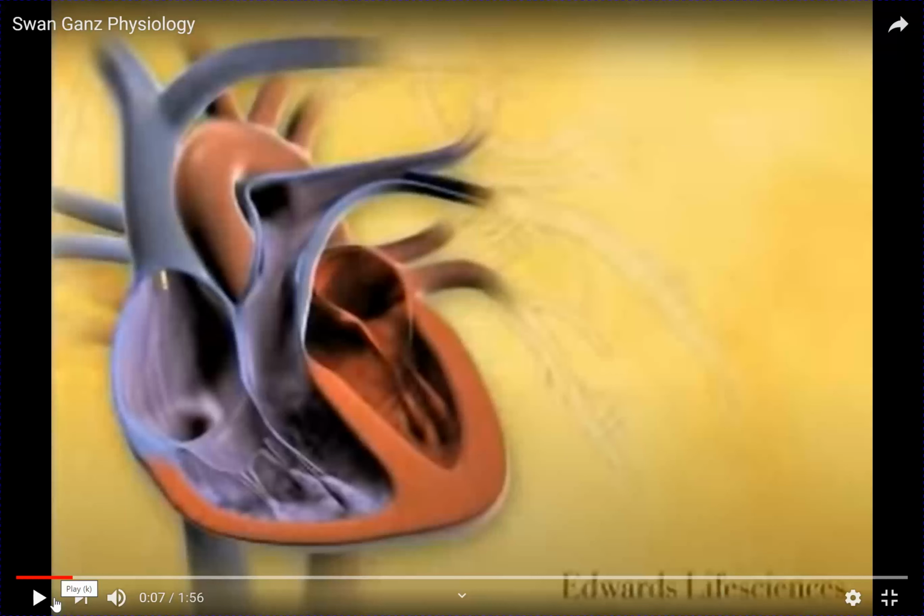There's another opening that is colored blue. That one is called the CVP port, or the central venous port, or the right atrial port.